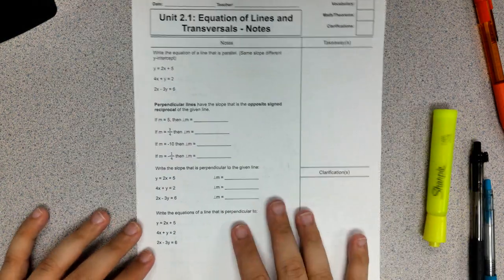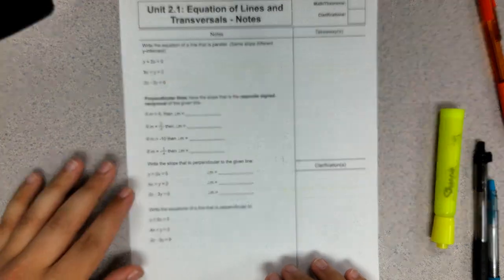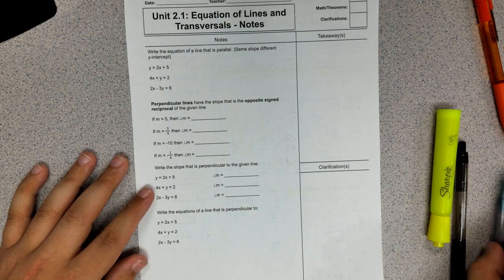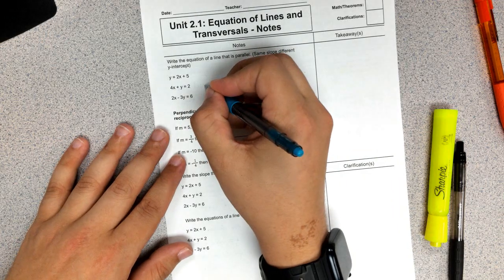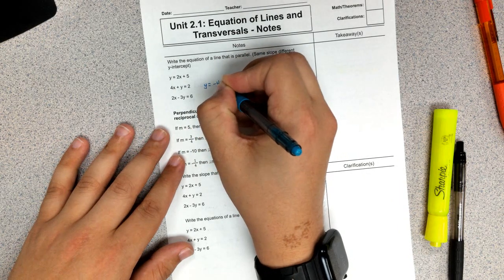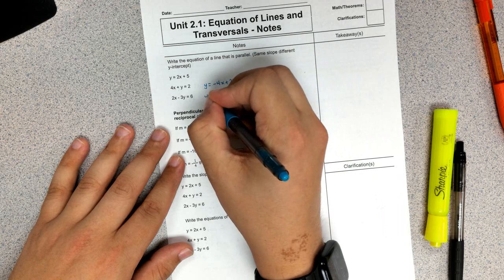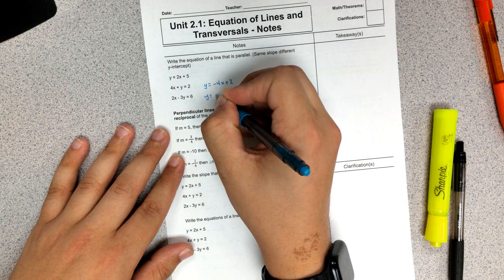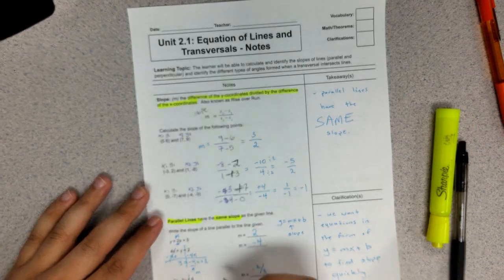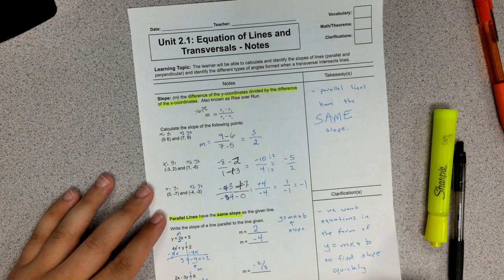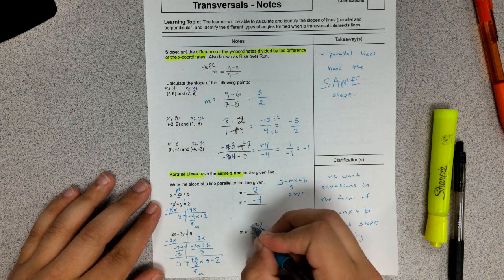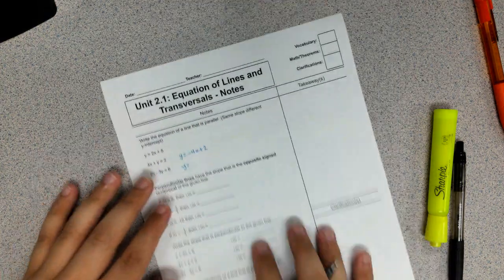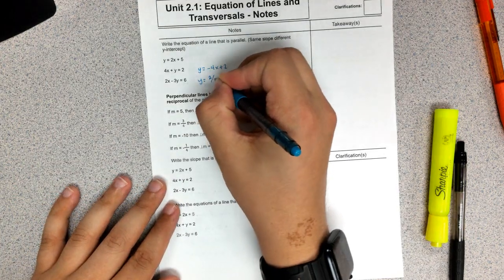All right. Next up, it wants us to write the equation of a line that is parallel. So to do that, we can use what we already determined last. So we know that this number 2,1 was y equals negative 4x plus 2, and y equals... I made a mistake here by subtracting 2x. I have a negative divided by a negative. My fault. I have a negative divided by a negative, so that's a positive. So I should have positive 2/3 here.